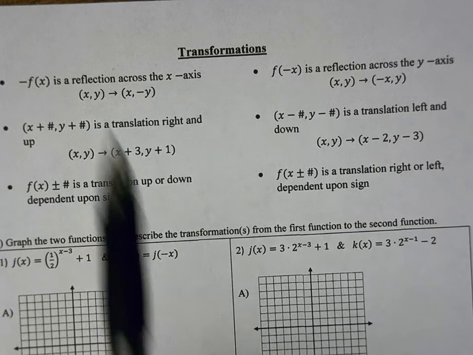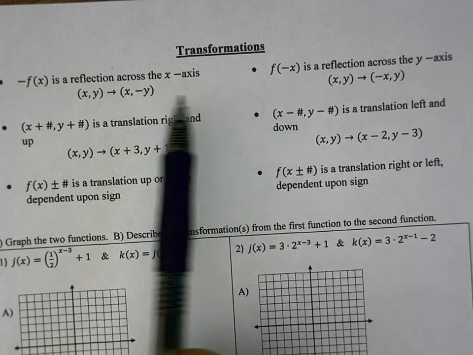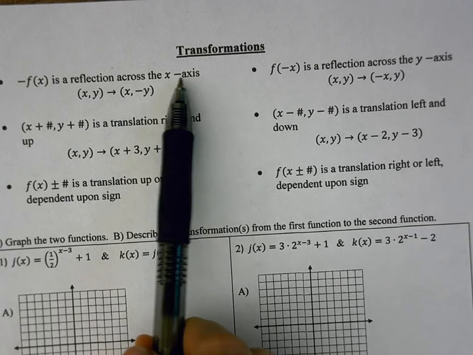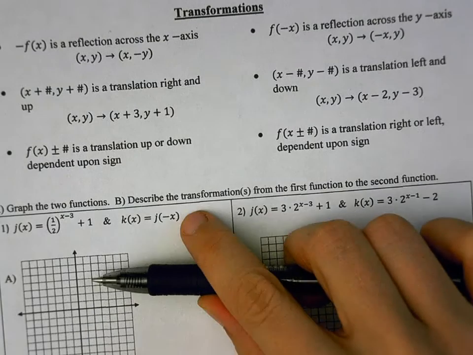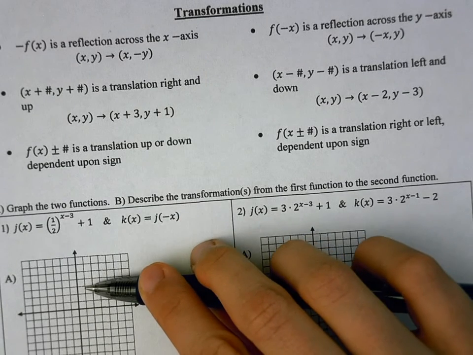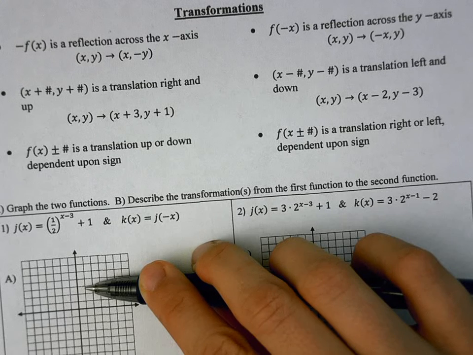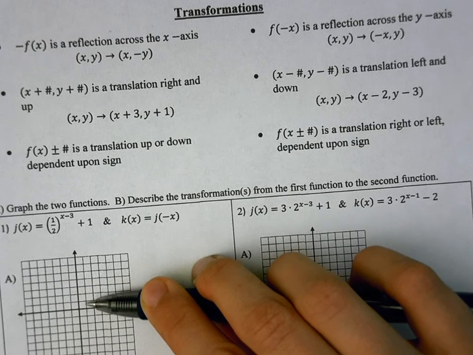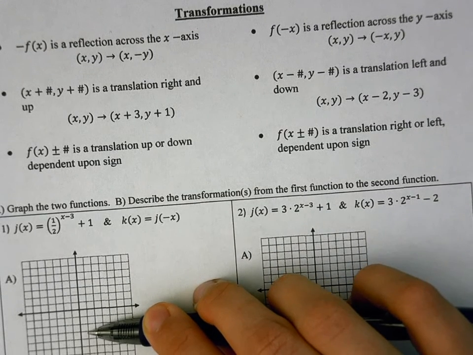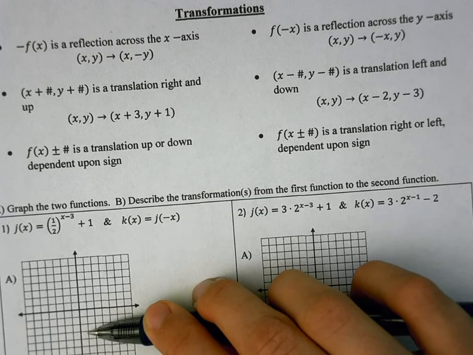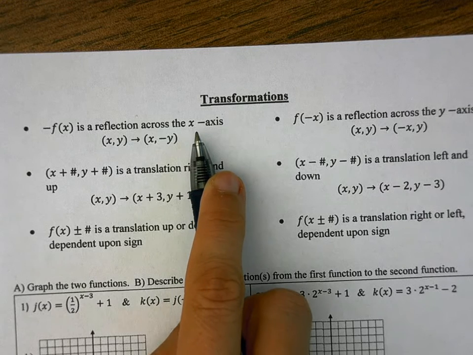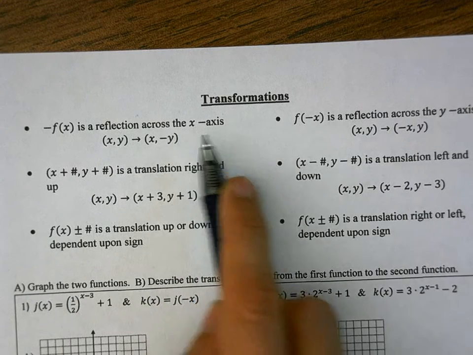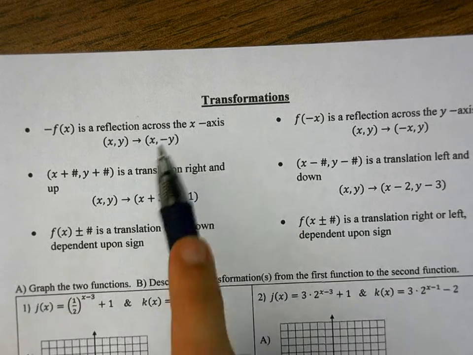The memory cue here to help you remember which one is which is that if you are reflecting across the x-axis, pretend for a second you have a point maybe here at (1, 3). If you reflected across the x-axis, you'd be at (1, negative 3). Your x stays the same, right? It's the kind of, we'll call it the pole around which we are reflecting, right?